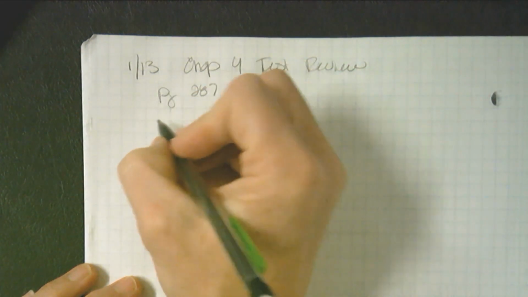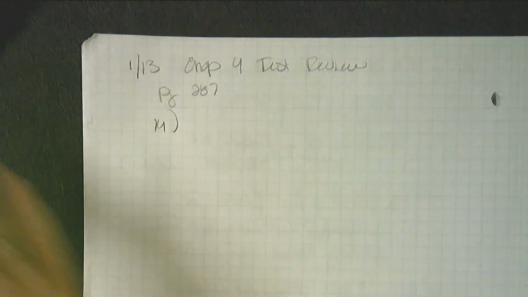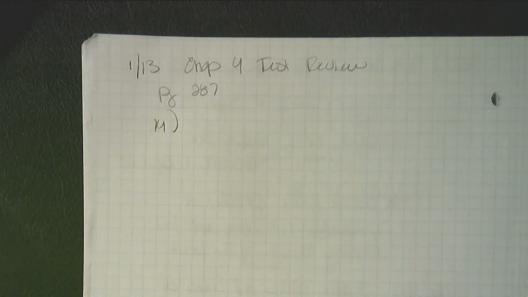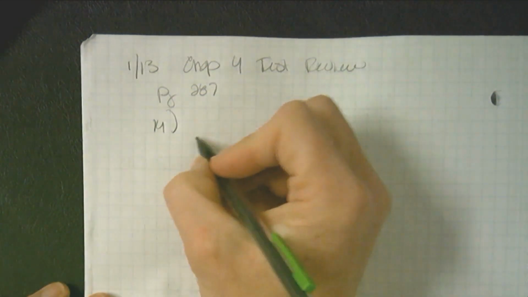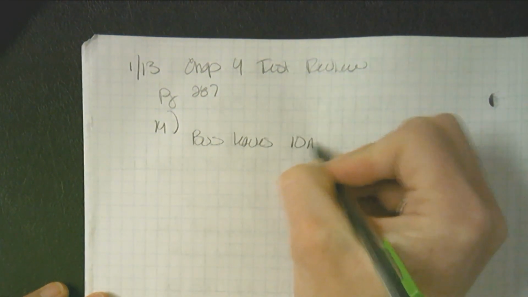I think our first one was 14. So go to 14. Okay. So a bus leaves a station. Who asked me for 14? Okay. So the bus leaves a station at 10 a.m. to take students on a field trip. All right, so we have a bus that leaves at 10 a.m.